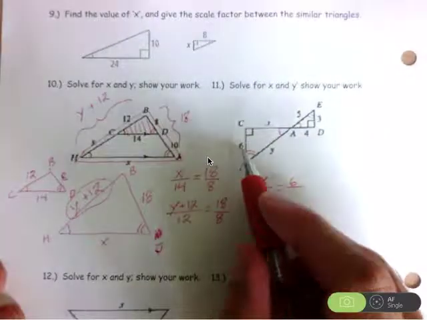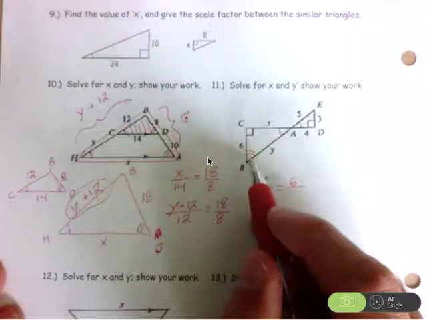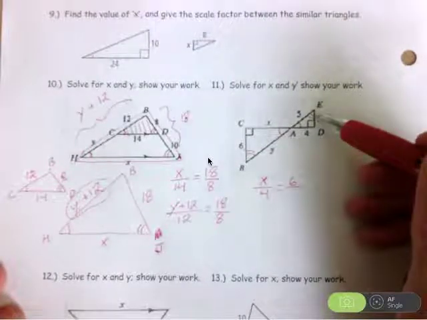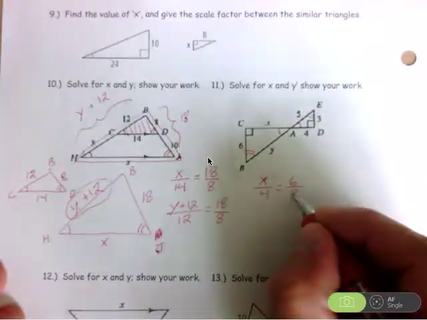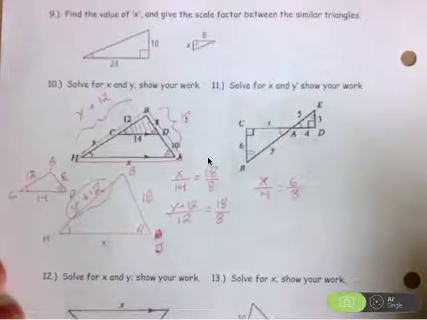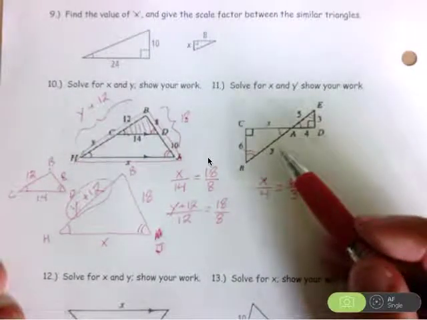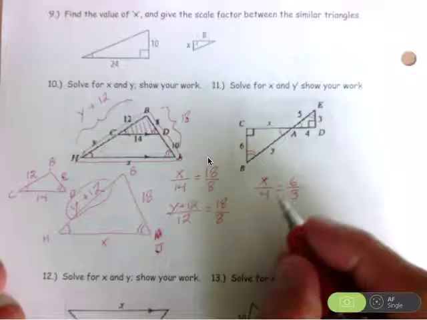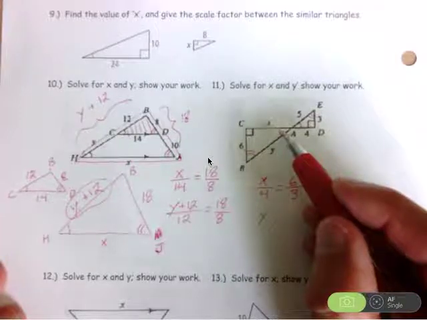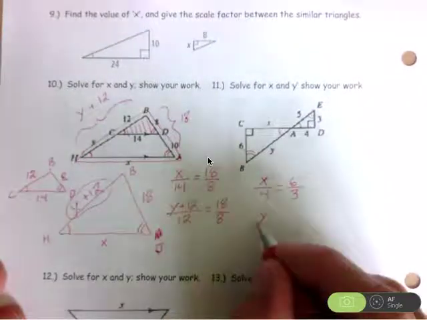So that 6 is between the right angle and the angle with 2 arcs. In the triangle on the right, here's the right angle and the angle with 2 arcs. That corresponds to a 3. So you try then finding the proportion for y. So y comes from the triangle on the left, and it corresponds to the side that's between the angle marked with 1 arc and 2 arcs. See if you can finish that.